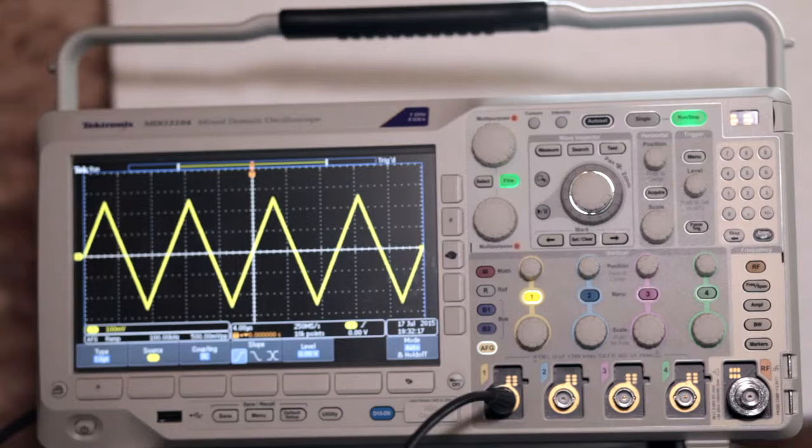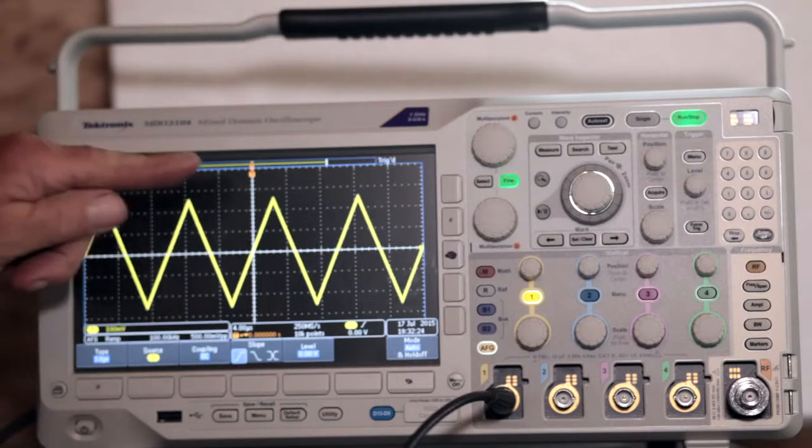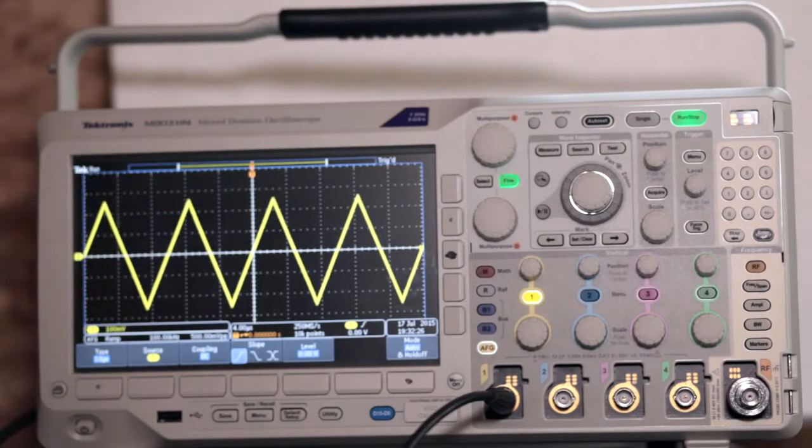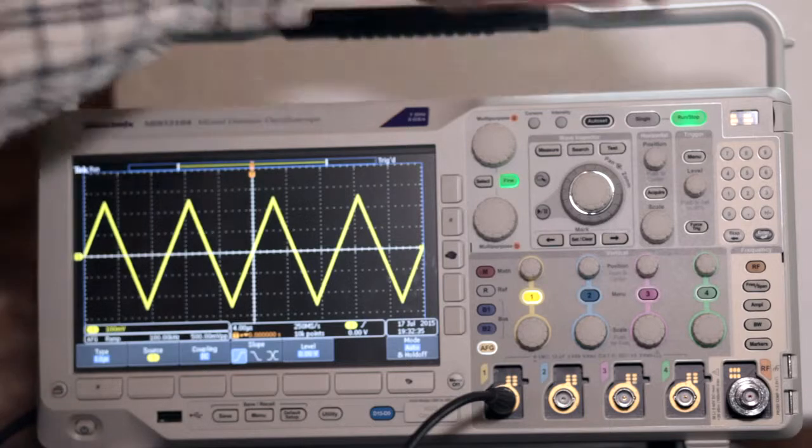Notice the horizontal bar at the top. The icon labeled T shows the location of the trigger point. As you turn the level knob in the triggering section, the trigger point changes with respect to the Y or amplitude axis.